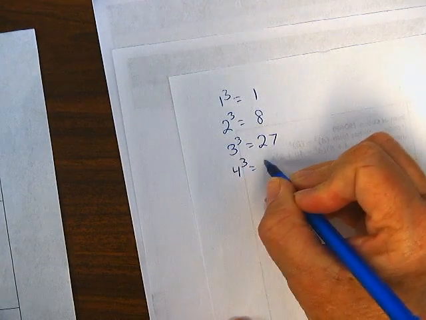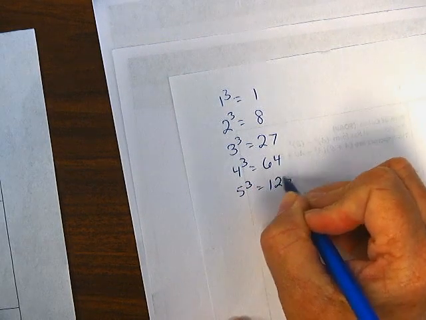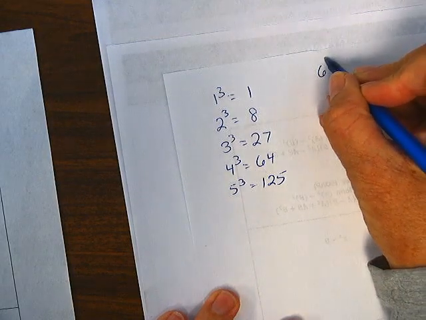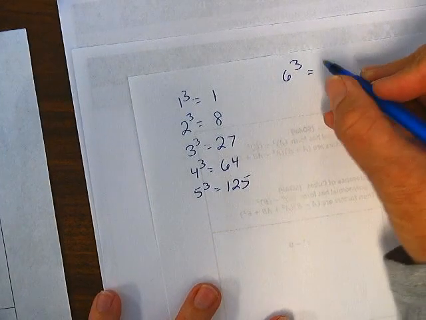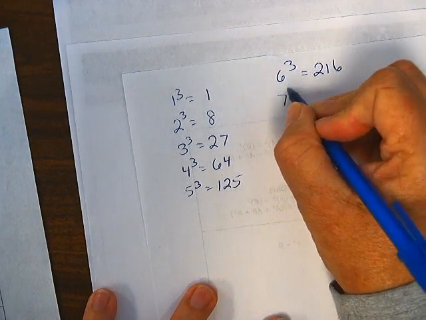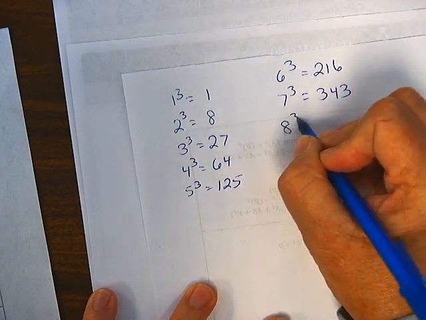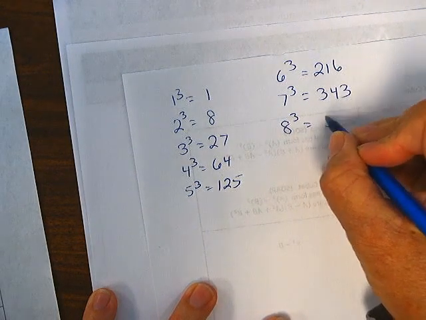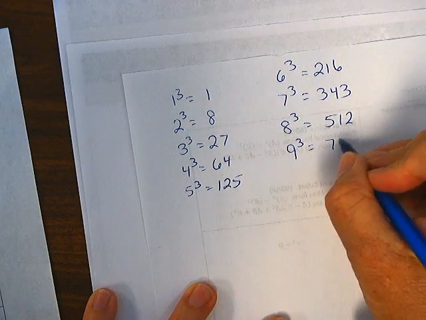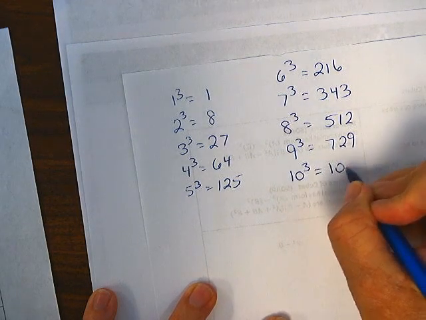3 cubed equals 27. 4 cubed equals 64. 5 cubed equals 125. And these are just numbers you want to keep handy. 6 cubed equals 6 times 6 is 36 times 6 is 216. 7 cubed equals 343. 8 cubed equals 512. 9 cubed equals 729. And 10 cubed equals 1000.